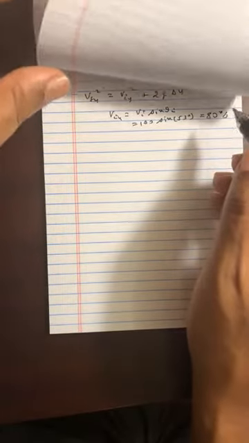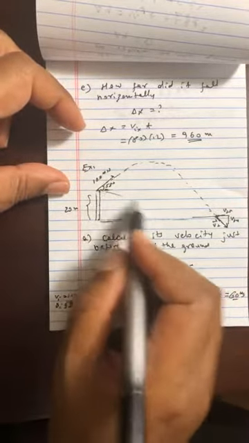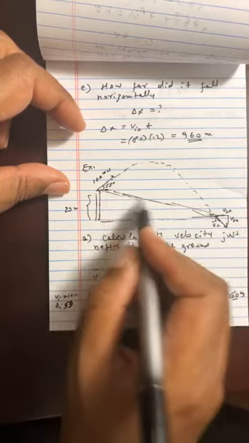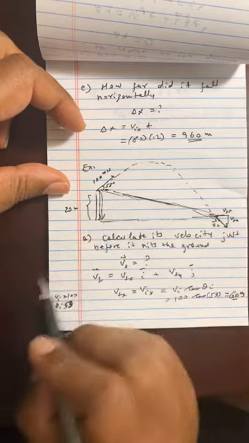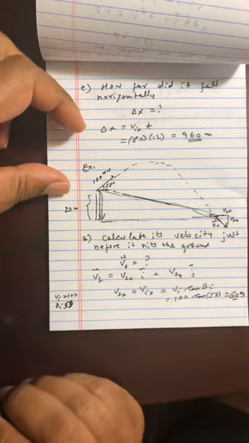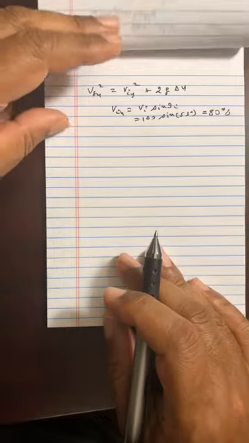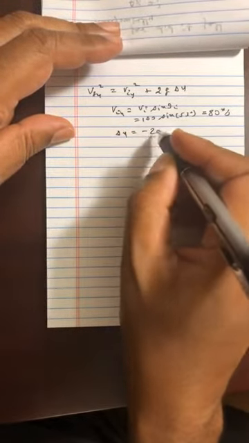And delta y is the vertical component of the displacement vector. This is the displacement vector over here, and this is its vertical component, which is 20 down, which means negative 20. So delta y is negative 20 meters.